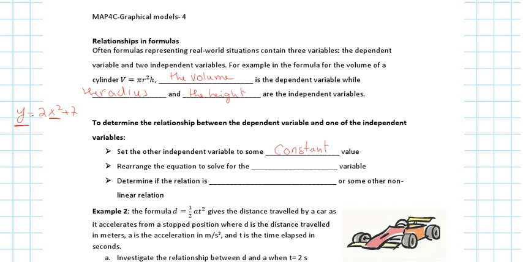You can rearrange the equation to solve for the dependent variable and determine if the relation is quadratic or linear or whatever it is. But for now, we're looking at quadratic and linear.